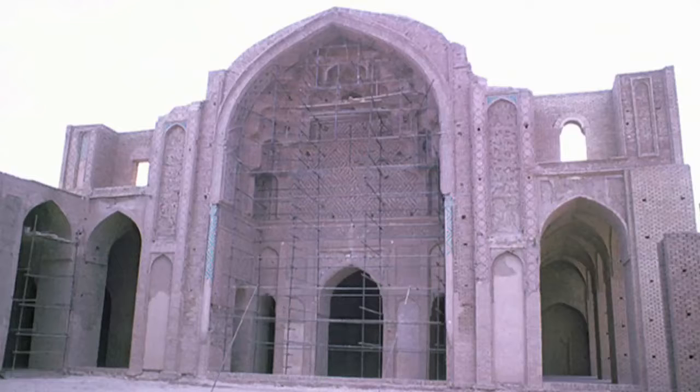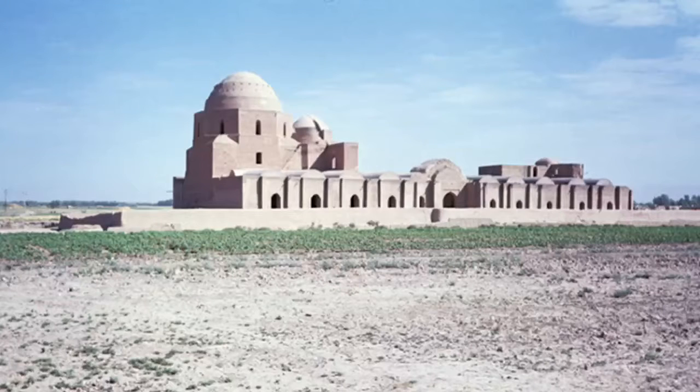But let's go back to the outside view that we had, so that you can see what is behind that area. There's stairs. So here's the rear view of this same niche to the left of the Qibla Iwan. So what do we have behind there?